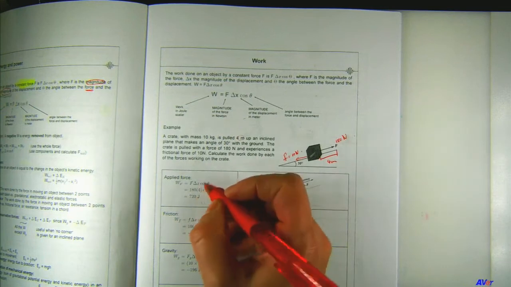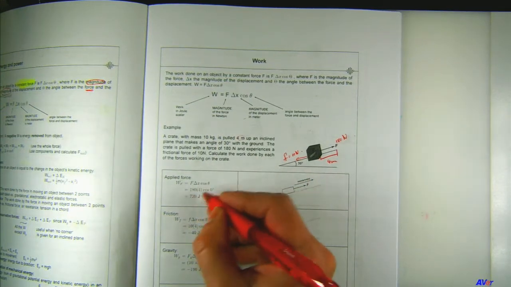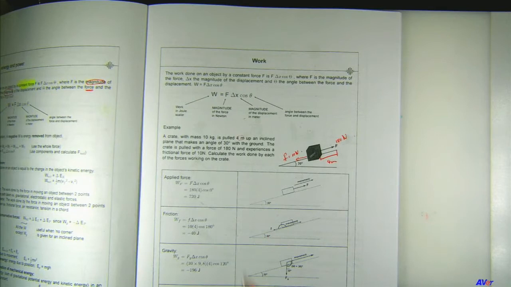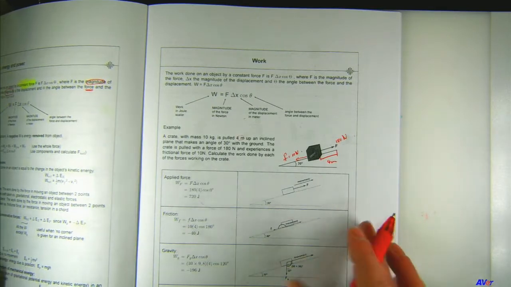And what does the plus mean? The fact that it's positive tells you this force is putting energy into the system, right. Let's go on to the next one.